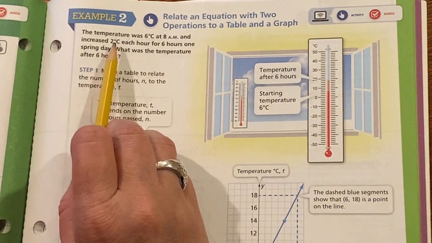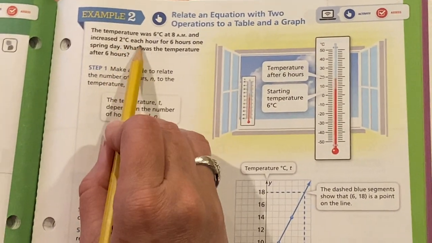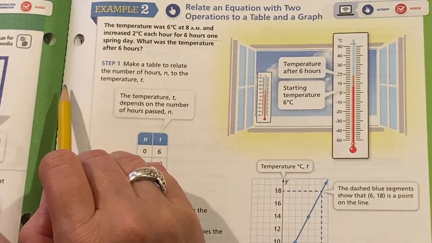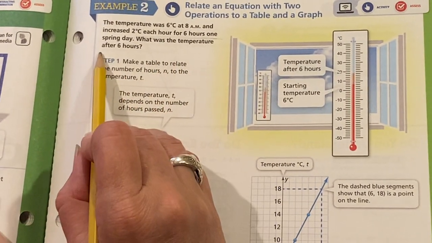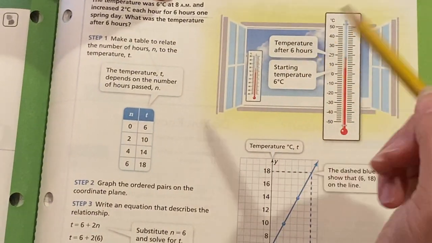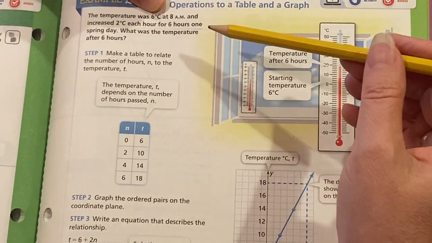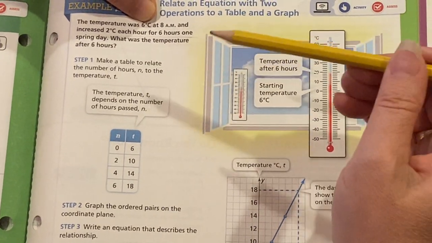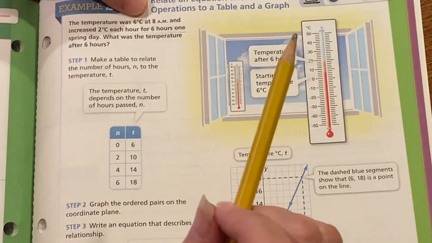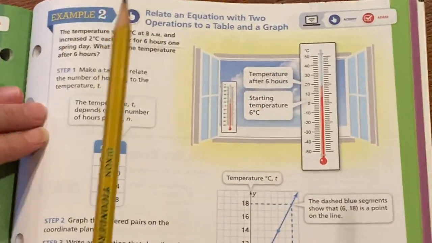and increased by 2 degrees Celsius each hour for 6 hours one spring day. What was the temperature after 6 hours? Started off at 6. It increased by 2 degrees for 6 hours. So what are we going to do to show that? Let's take a look at the table.